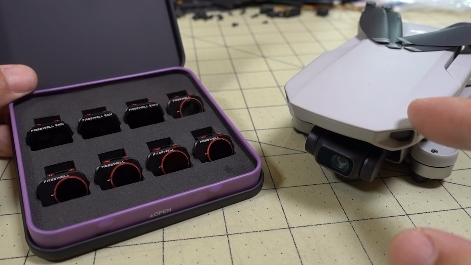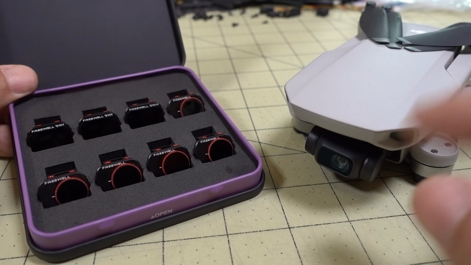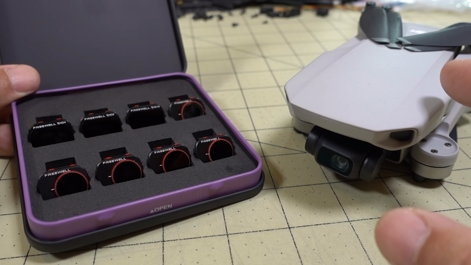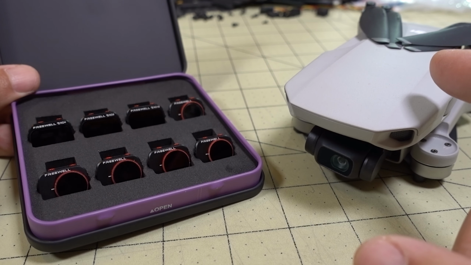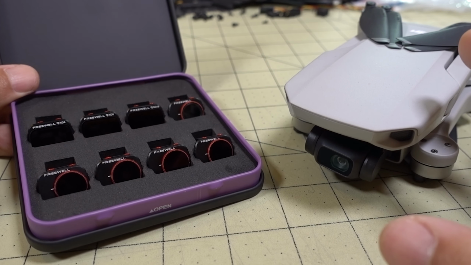You can still obviously use it in auto mode, and it will get pretty close depending upon your lighting conditions if you choose the correct ND filter. However, now in the latest version of the Mavic Mini firmware, you can adjust the shutter speed manually completely and get the exact footage that you want.